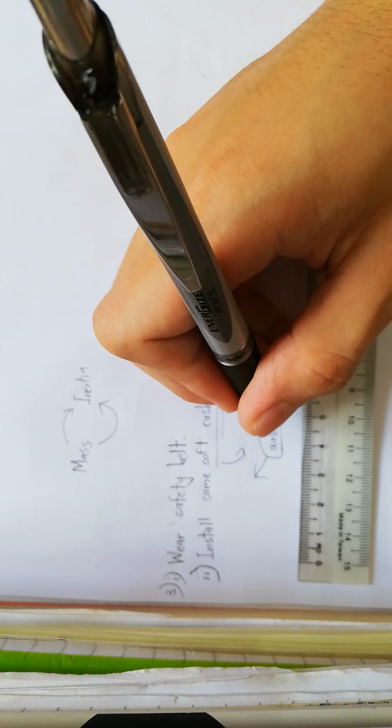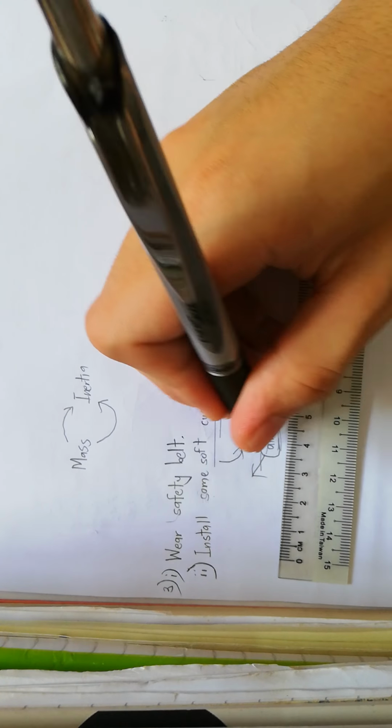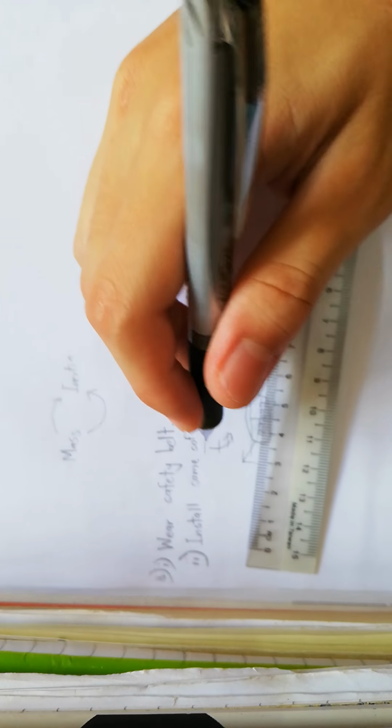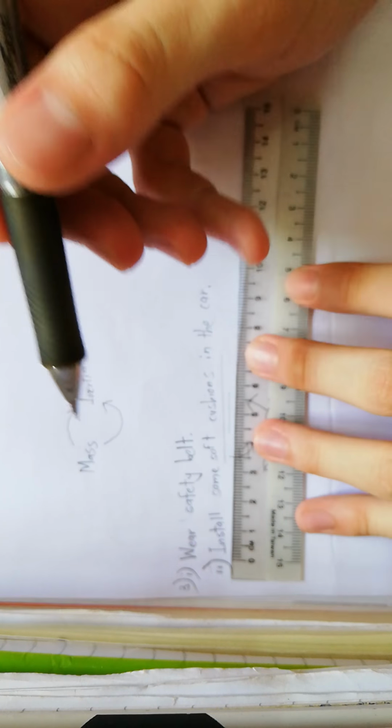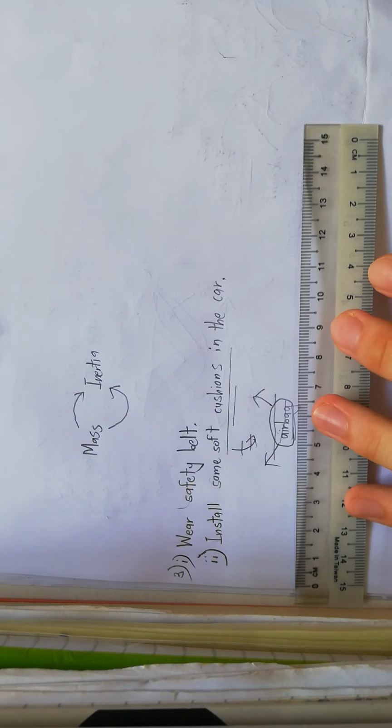So the driver cannot install it by himself. The thing that the driver can do is only install some soft cushion in a car.